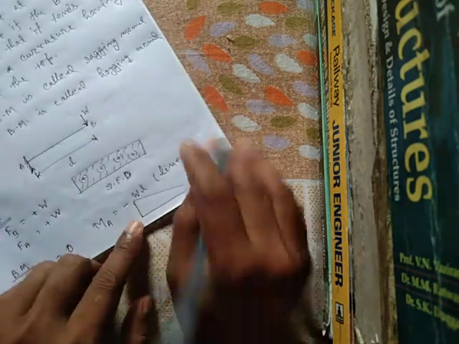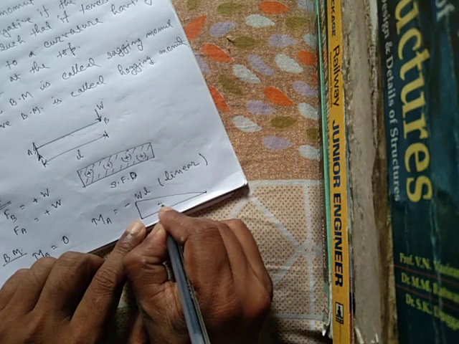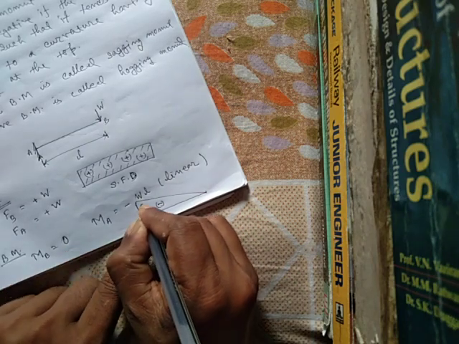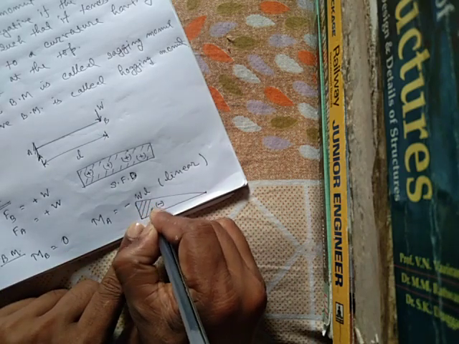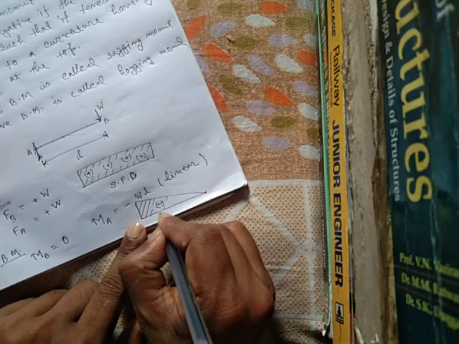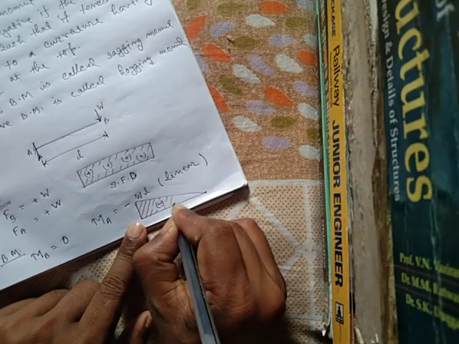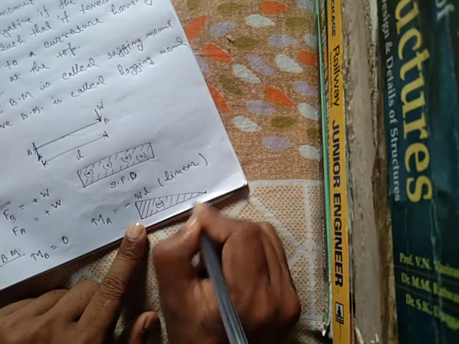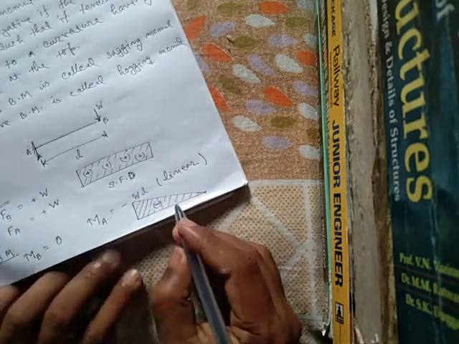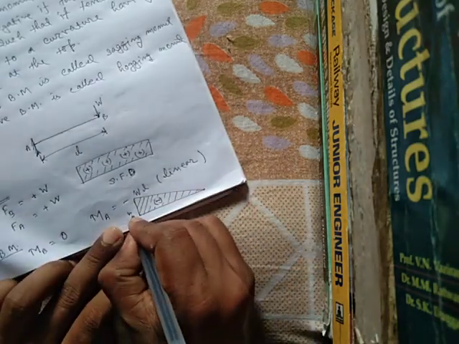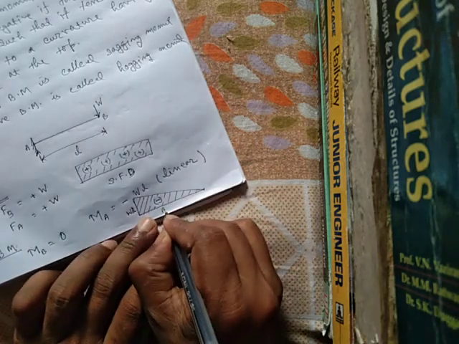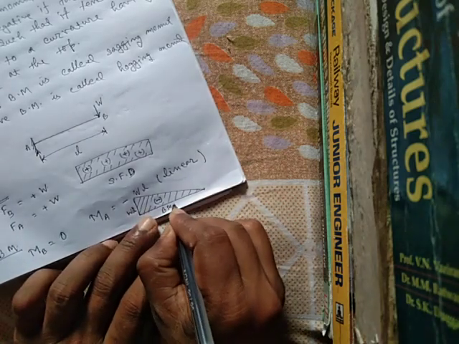Linear shape. This is a negative bending moment. I put the sign negative. There is no problem at all. The bending moment is W into L. This is the bending moment diagram.